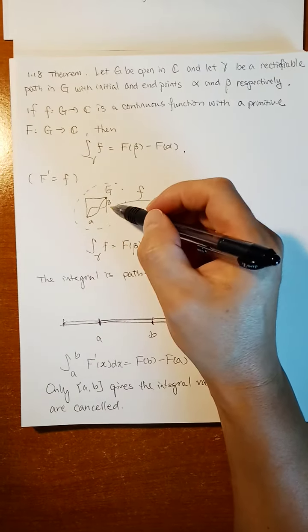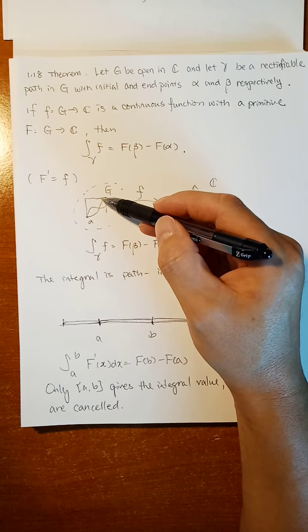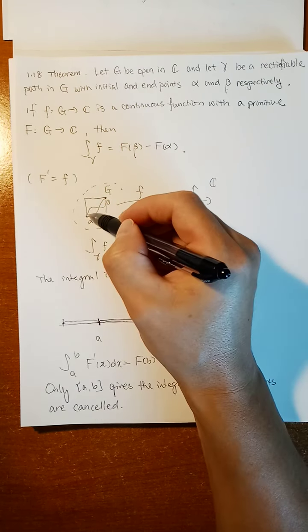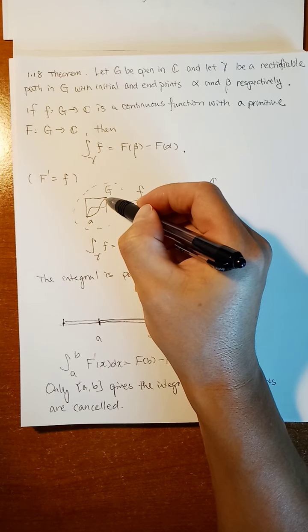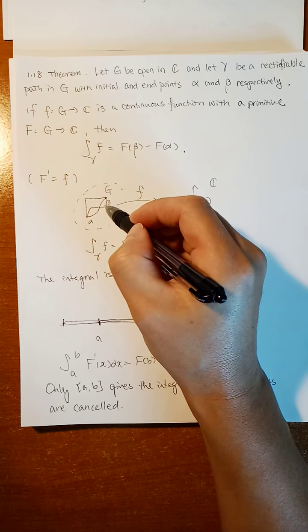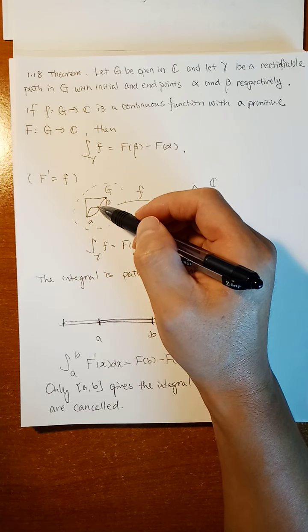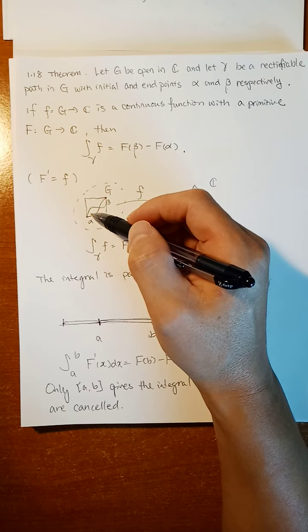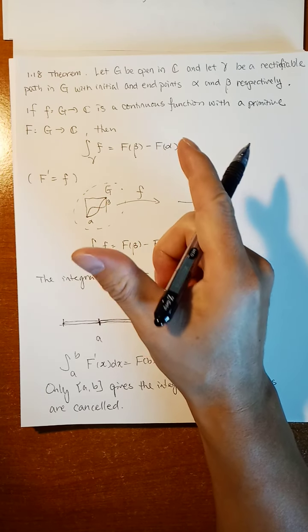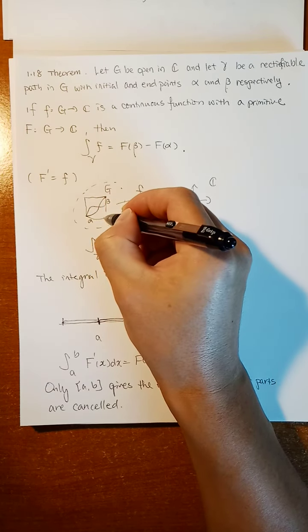The thing is that in this complex world, there's no part cancelled. You choose this gamma, assuming it's rectifiable, or you choose a different gamma. They don't even share any common part, except the endpoints.